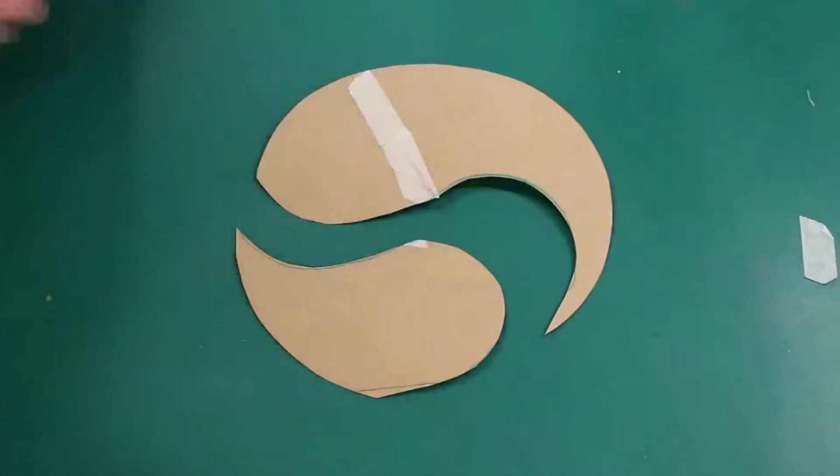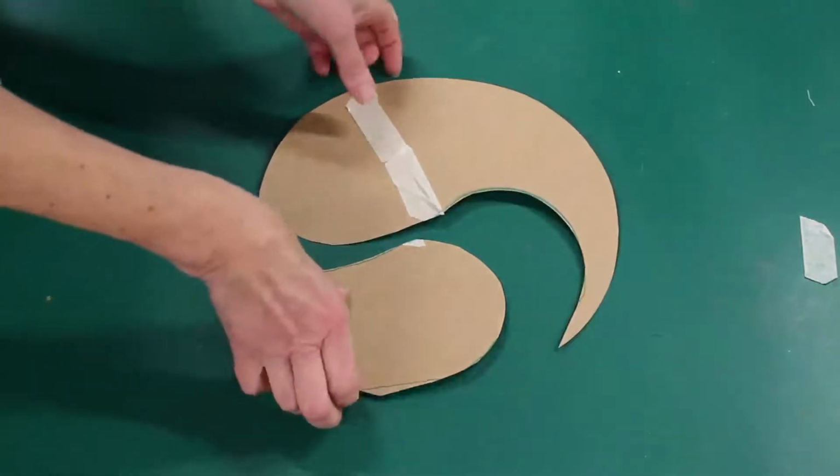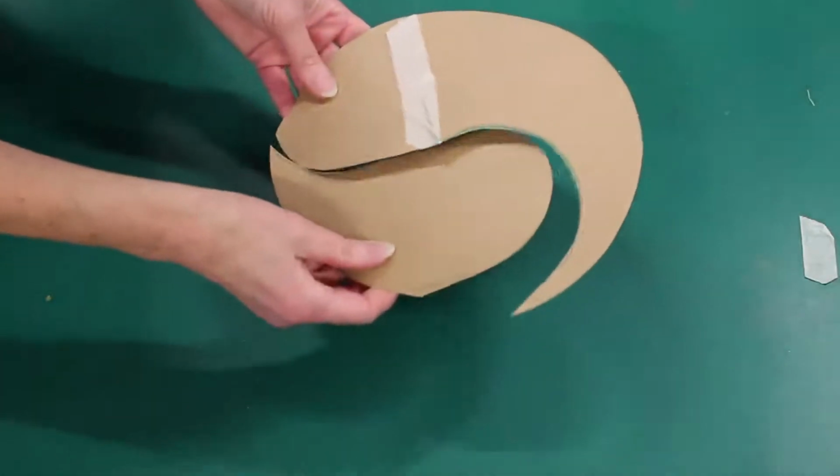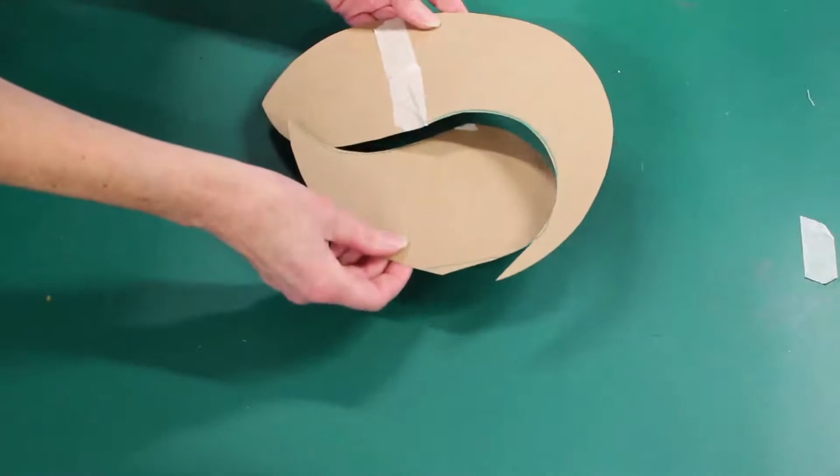which now sit flat because they're two-dimensional, but if I was to sew this back together again, it would come back to the shape of the cone. So that's basically what a dart's doing. We're going from two-dimensional to three-dimensional.